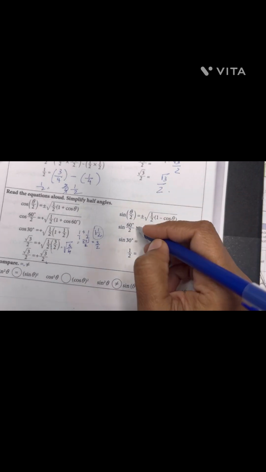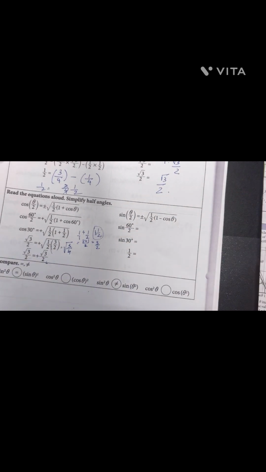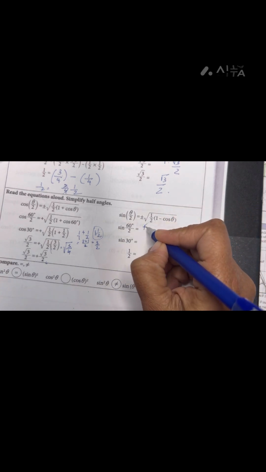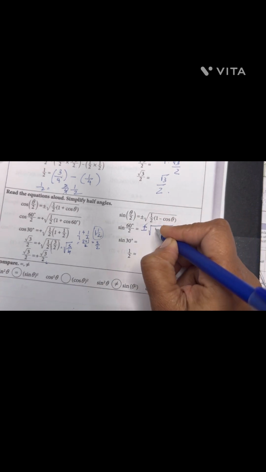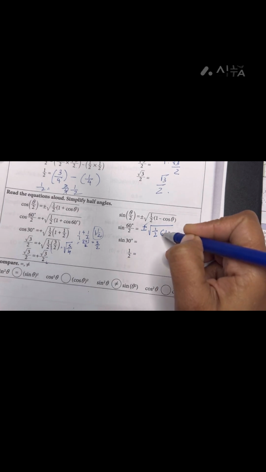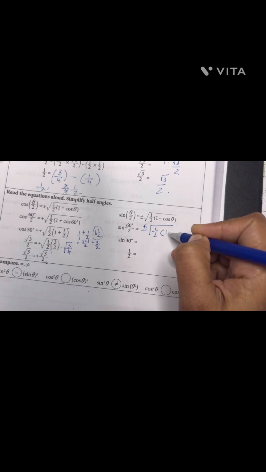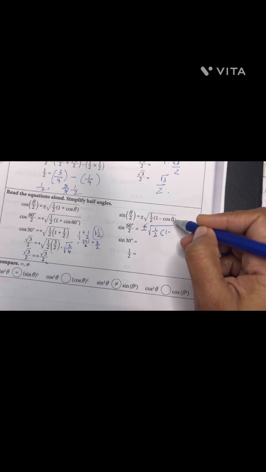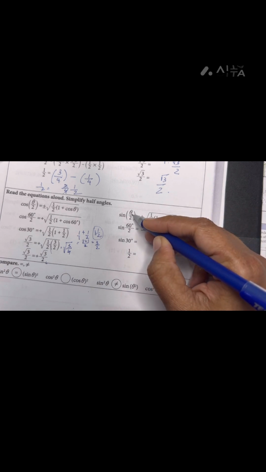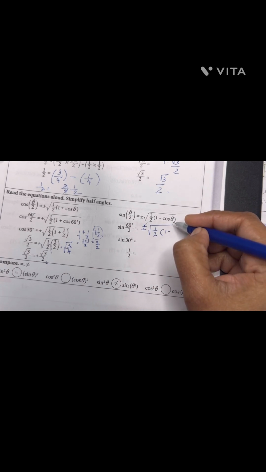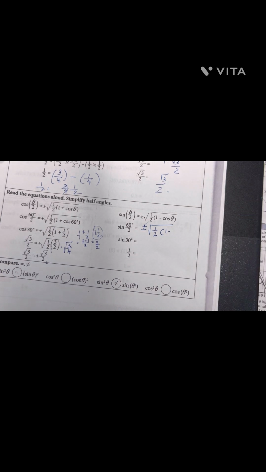All right, now they're expecting us to do this. The left hand side has already been done for us. I'm going to go with plus or minus square root of 1 over 2 of 1 minus cos. What is my theta? My theta here is 60. So what is my cos 60? My cos 60 is 1/2.